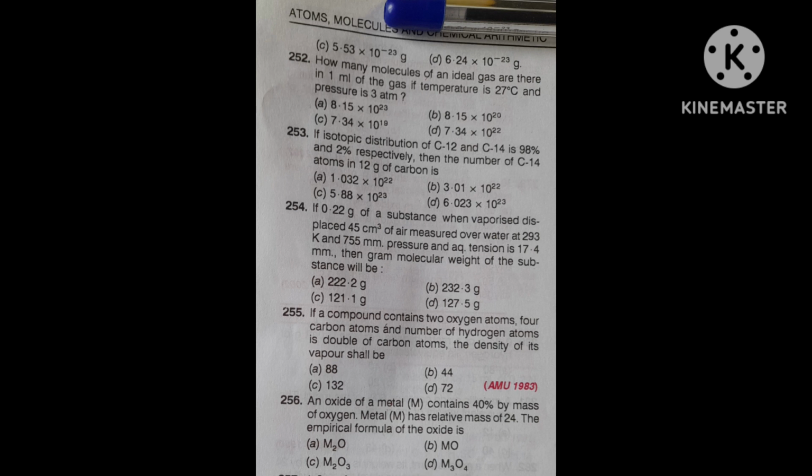One more time I am reading the question. If isotopic distribution of C12 and C14 is 98% and 2% respectively, then the number of C14 atoms in 12 gram of carbon is: first option, 1.032 into 10 to the power 22; second, 3.01 into 10 to the power 22; third, 5.88 into 10 to the power 23; fourth, 6.023 into 10 to the power 23.